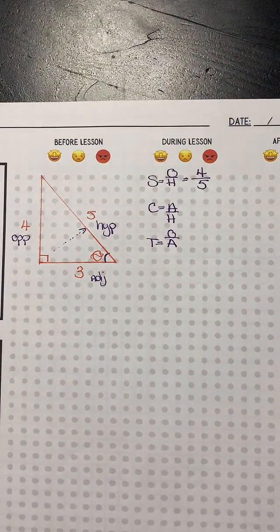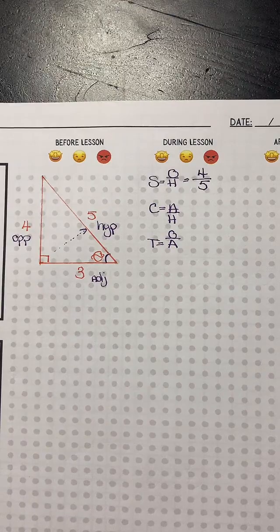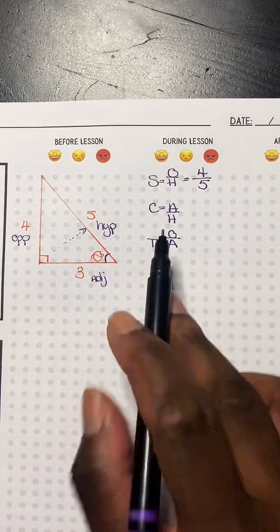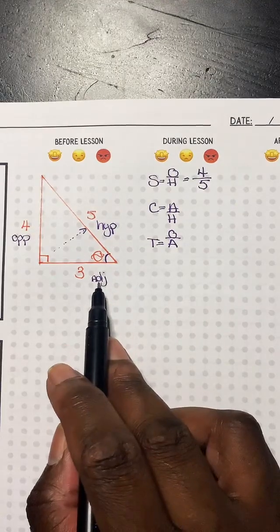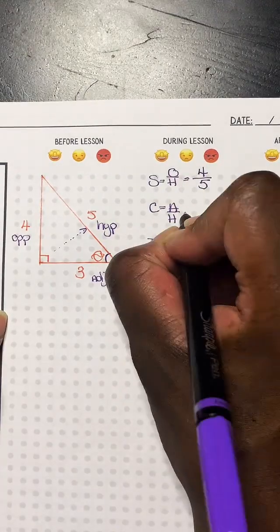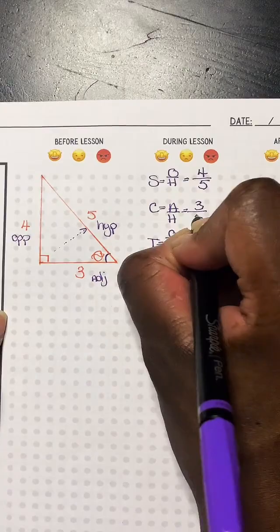Right now, it looks like a little intro to trig. Now we have cosine. Cosine is your adjacent over your hypotenuse, so that's going to be 3 over 5.